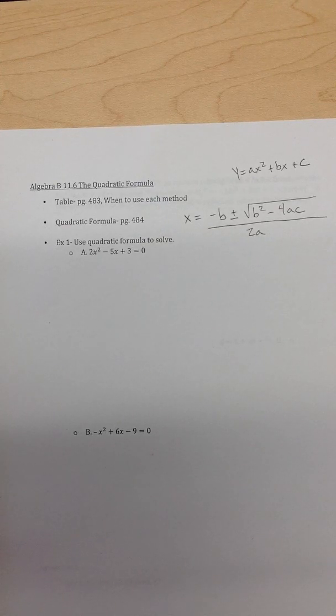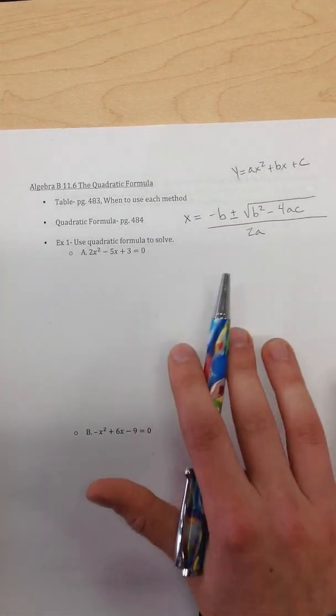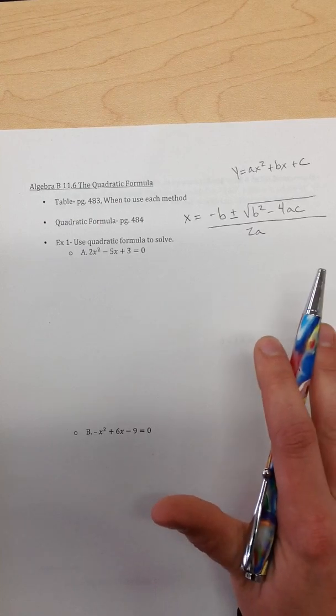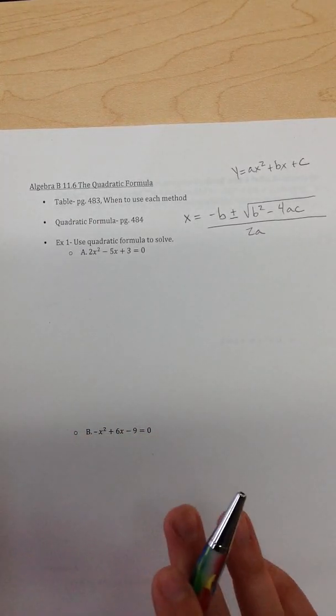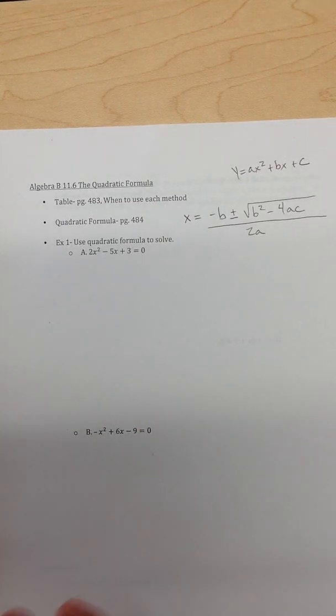Okay, so what we're going to do today is the quadratic formula. It seems like this long, crazy thing, but really you're just plugging in and solving. You don't have to do a ton of thinking. It's more just plug and chug, where you plug the stuff in and then solve it out. It's not as complicated as the completing the square stuff we were doing in the last section.